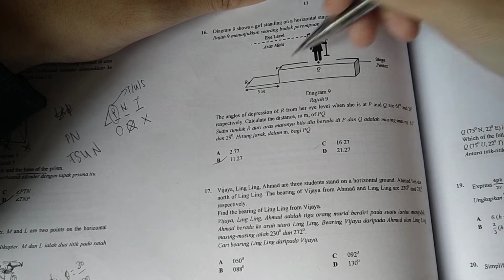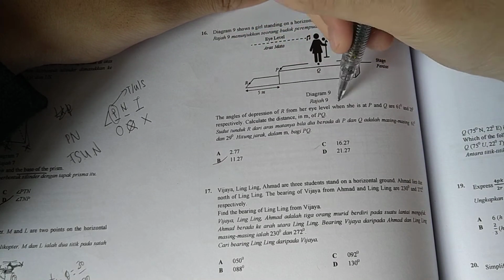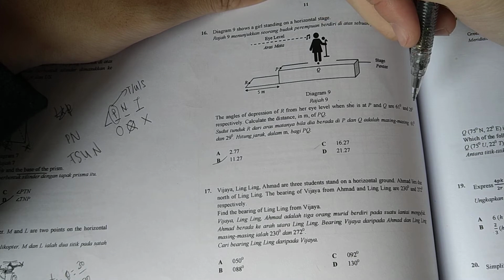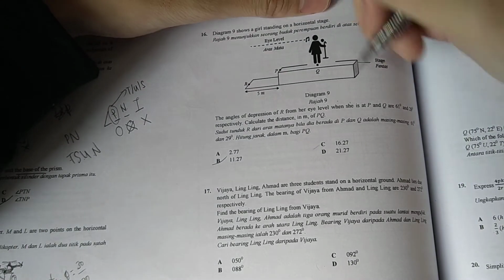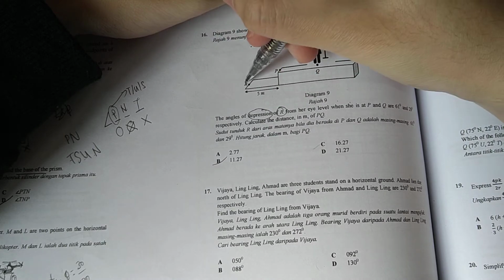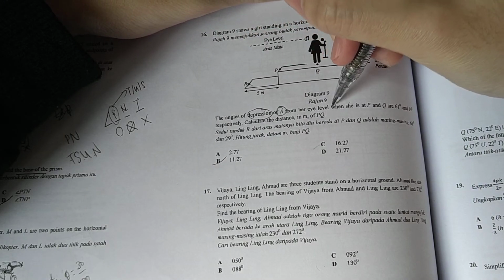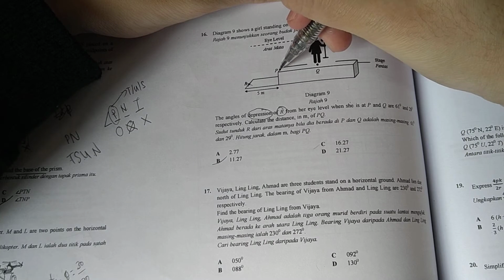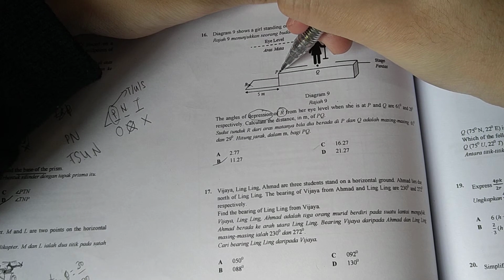So the angle of depression of R from eye level when she is at P and Q is 61 and 29. Some of you will go and do this, right? You think the angle of depression of R is here. From eye level when she is at P is 61. So when she is at P, what does it mean?